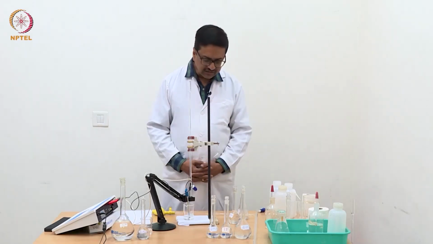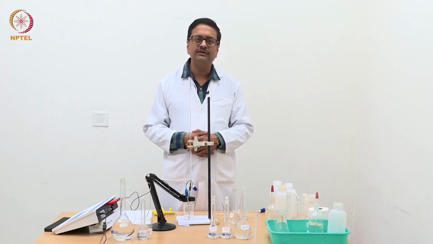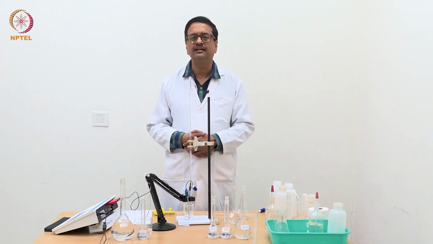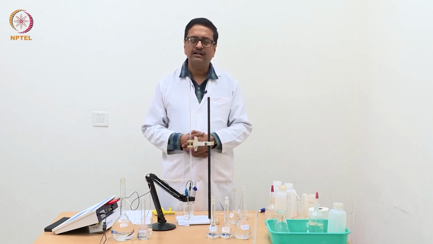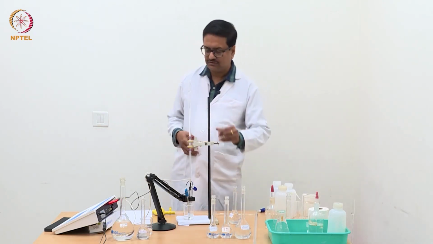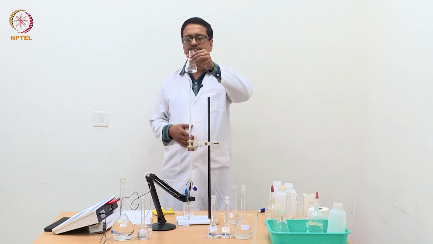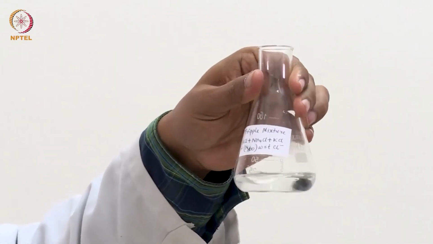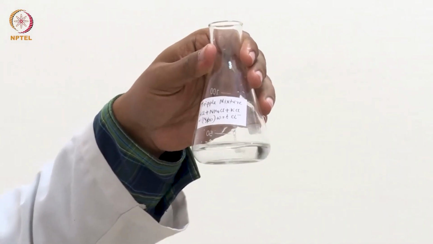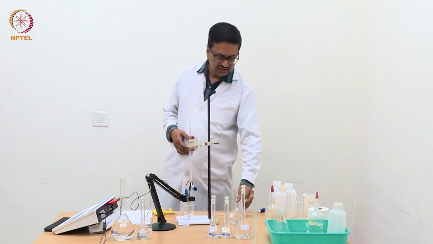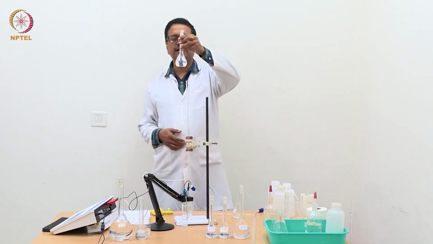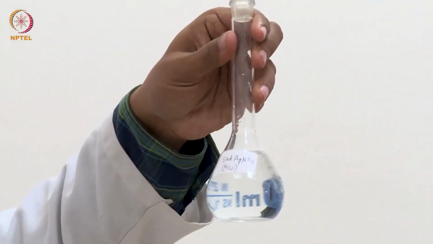So, in the previous experiment I have shown you how one can do the estimation of HCl and ammonium chloride in a mixture of ammonium chloride, HCl and potassium chloride using NaOH. Now this is the second part of that experiment, where we are going to estimate the concentration of total chloride in this mixture, which we call a triple mixture of 3 different chlorides. We will estimate the concentration of chloride in this triple mixture using the primary standard that we have prepared, a standard silver nitrate solution.